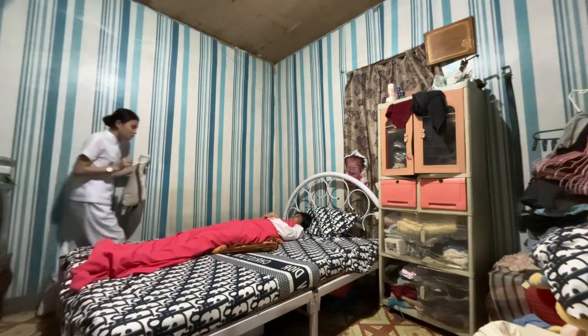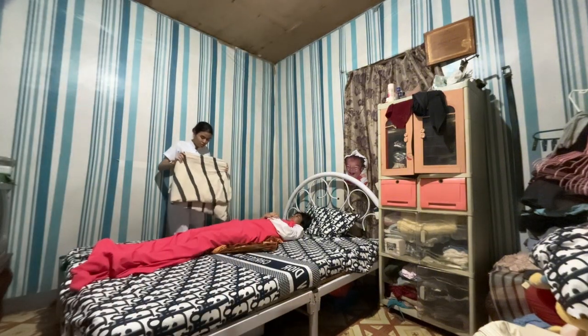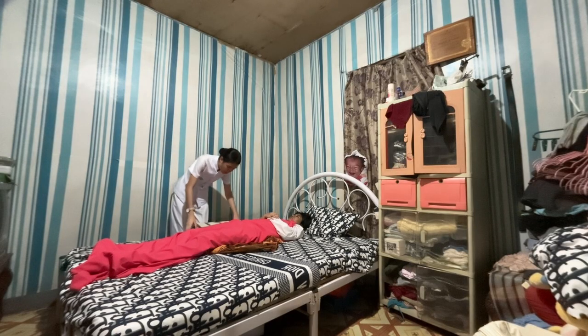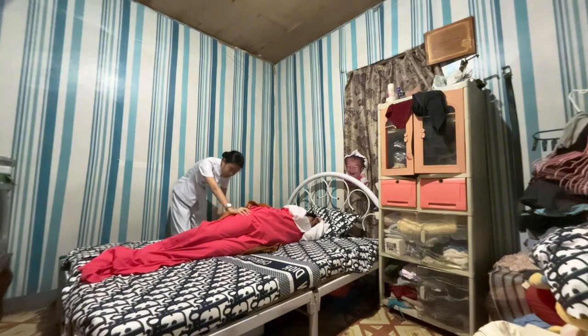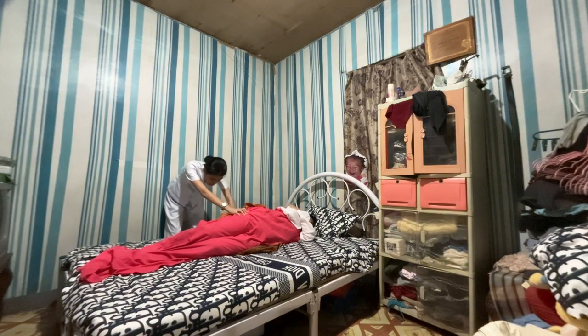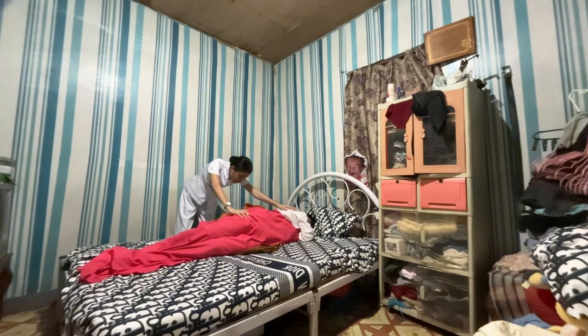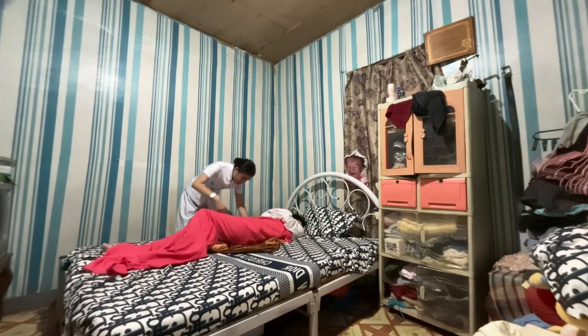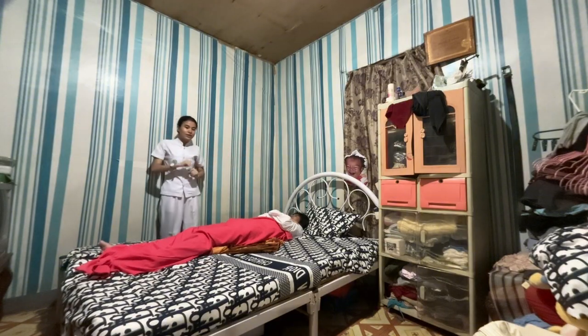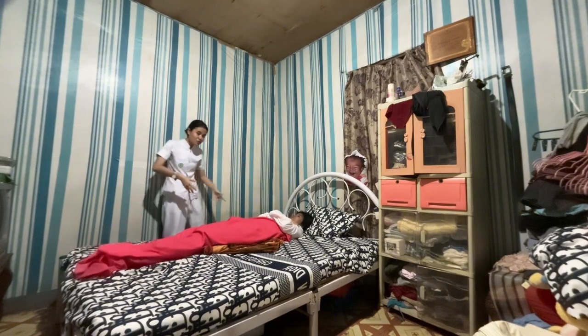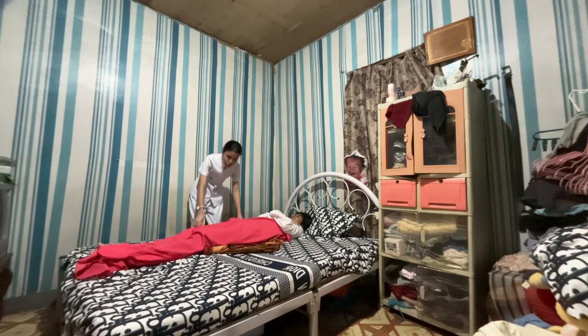So we will place the transfer board partially underneath the patient. So first we will gently roll away the patient. Then we will place the transfer board partially underneath the patient. Then roll back the patient onto the transfer board. There. Now, one of the assisting nurses will grasp the reduced friction sheet at the designated area to provide balance support.